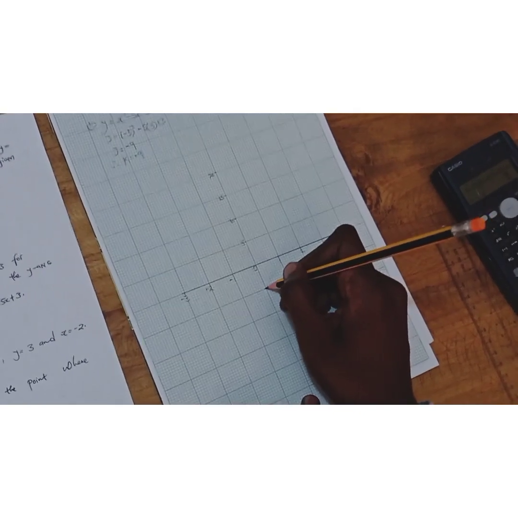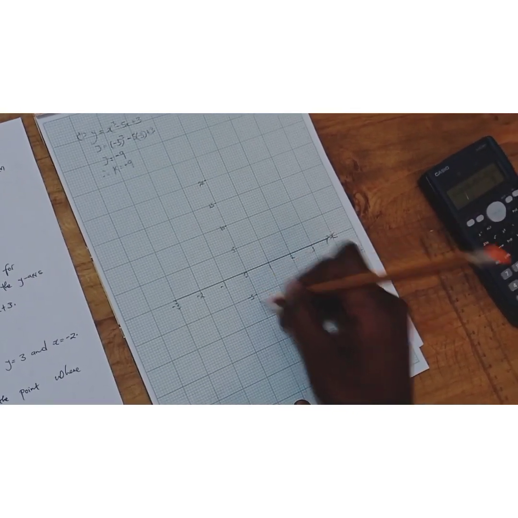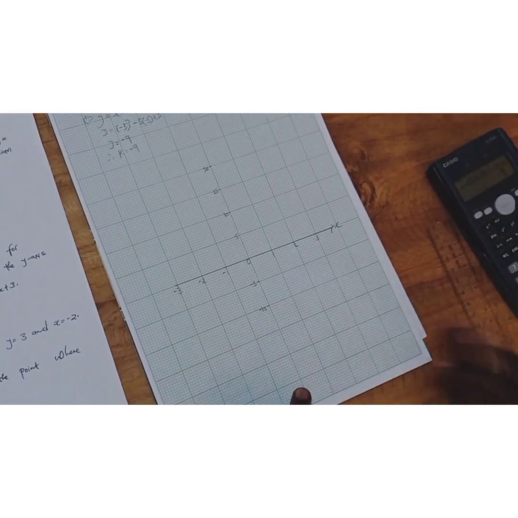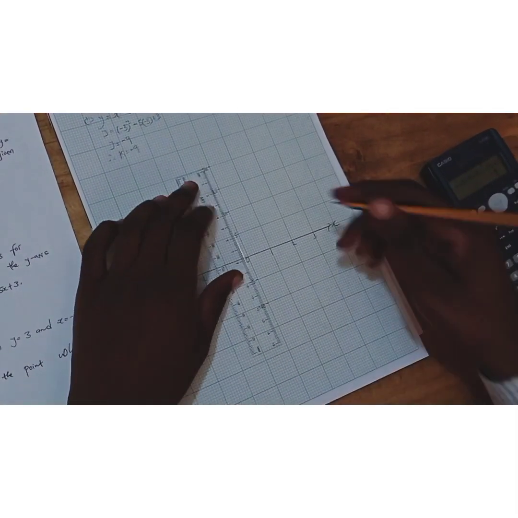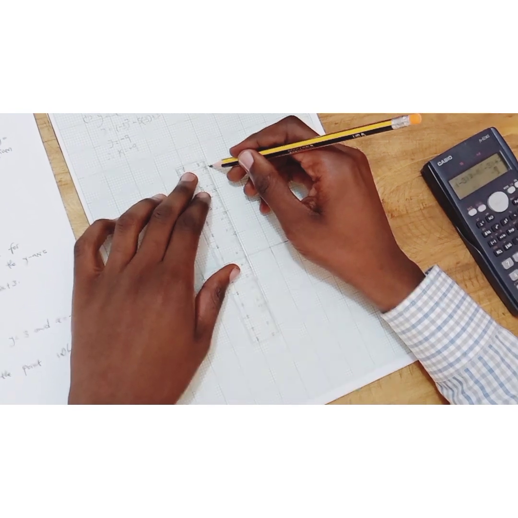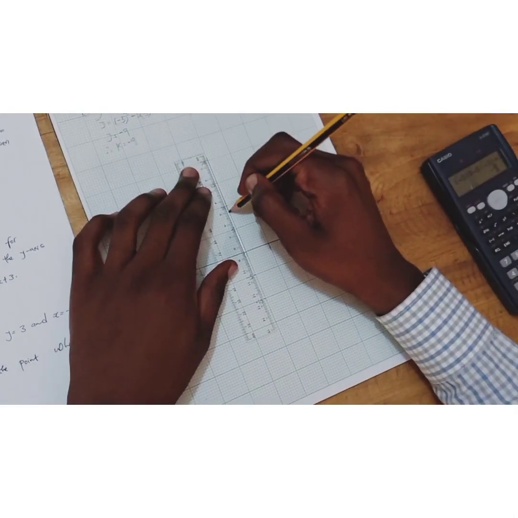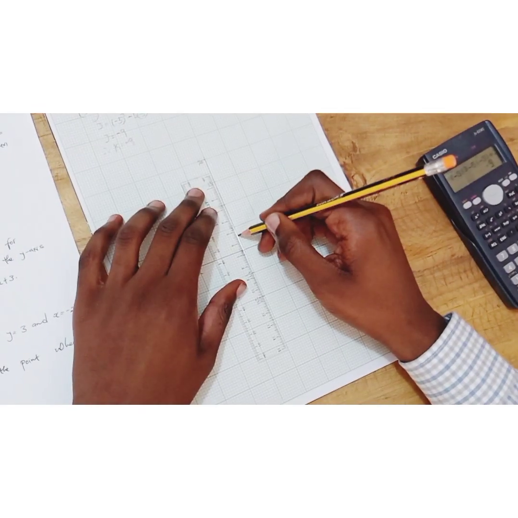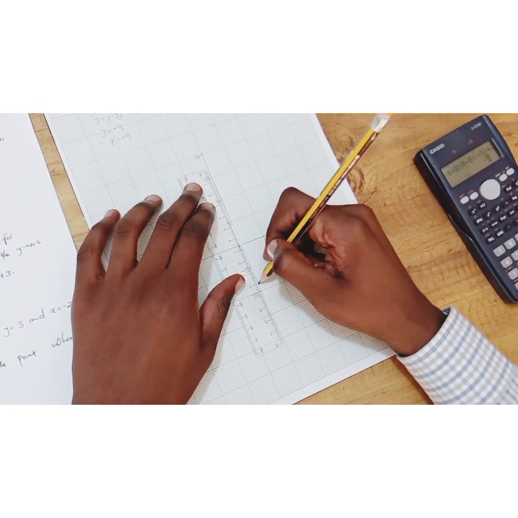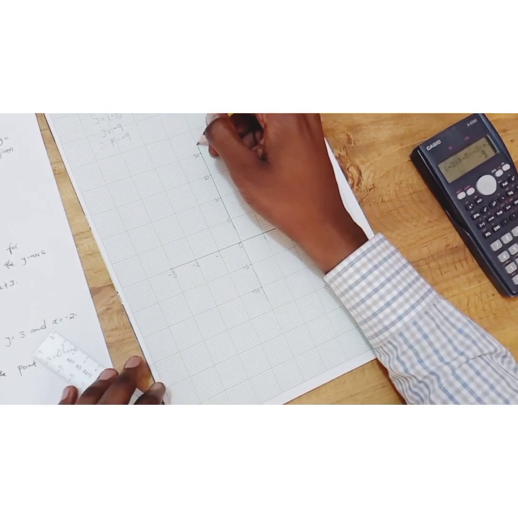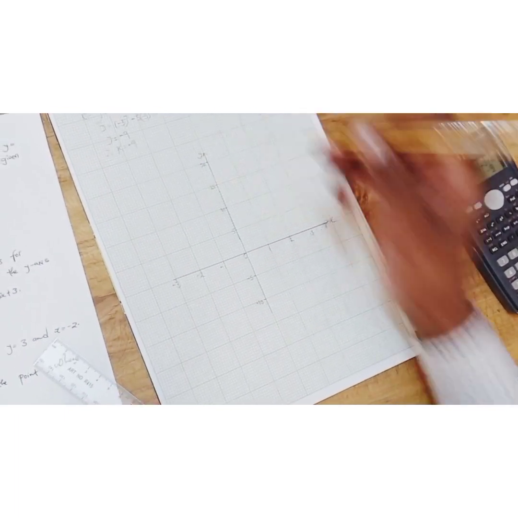So here we have -5, -10, because I've told me to end on negative. I just follow instructions, simple as that. So I'll join here. I'll join the lines. Simple as that. And I say this is Y.